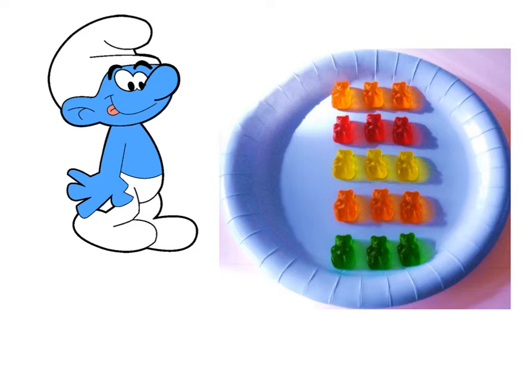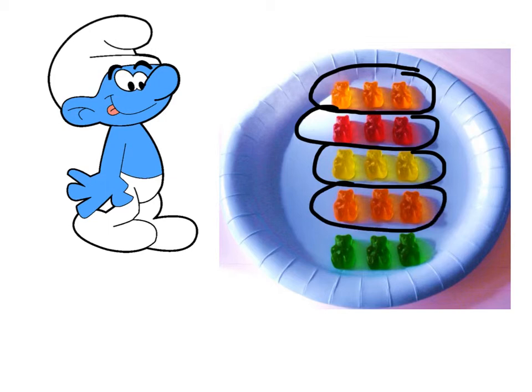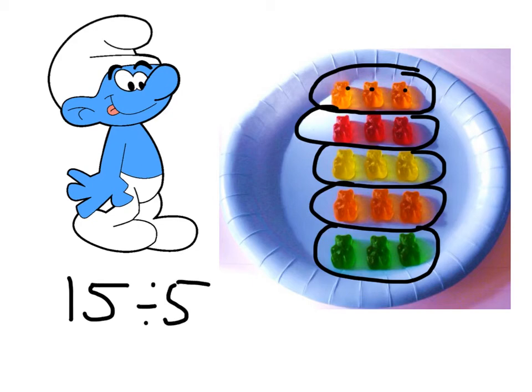What happens if these gummy bears are shared equally among 5 friends? How many gummy bears will there be in each share? Let's have a look. 1 share, 2 shares, 3, 4, 5. There we go. 5 friends can have 3 gummy bears each. And that looks like 15 divided by 5 equals 3.